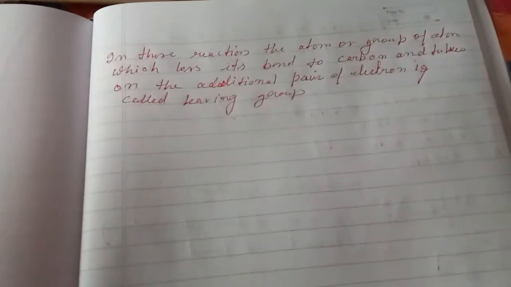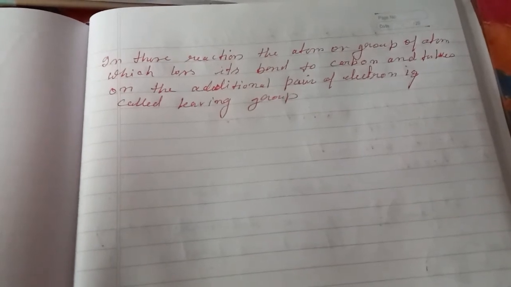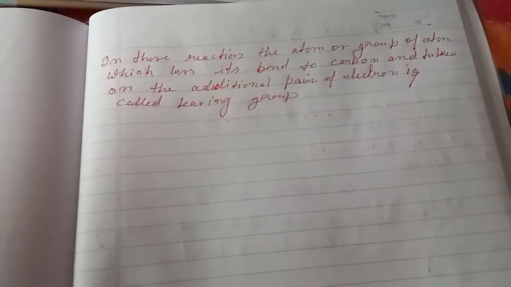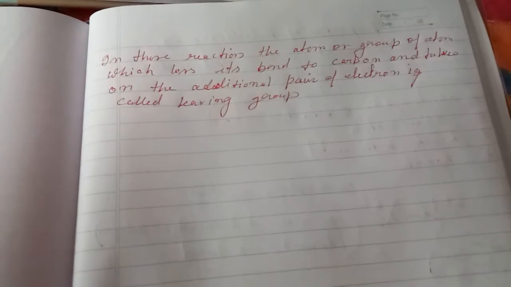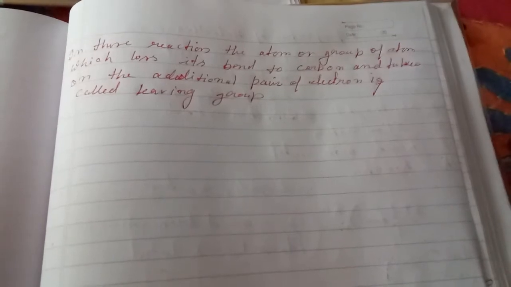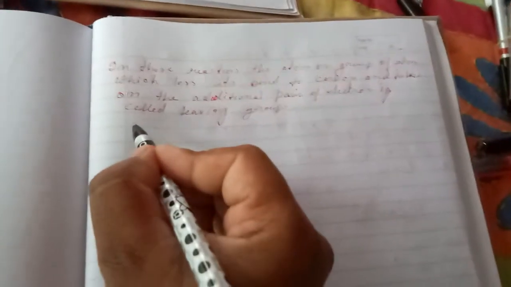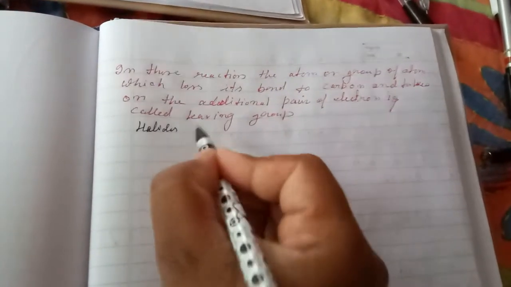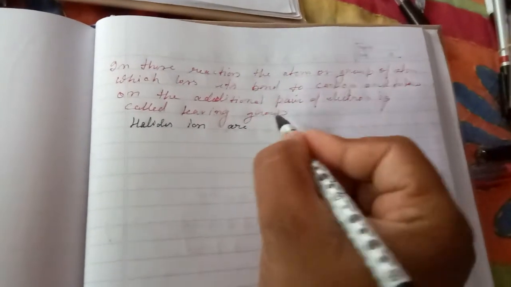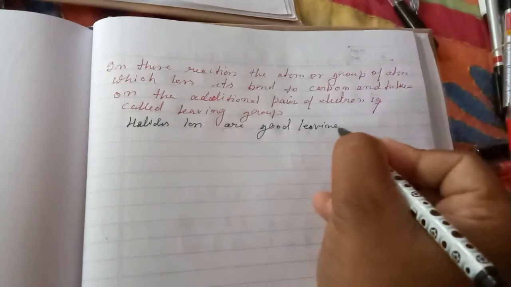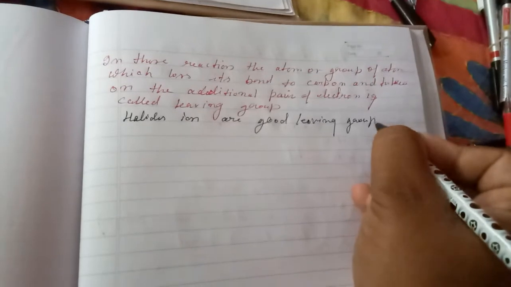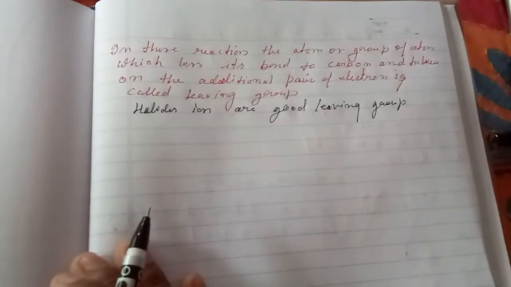In these reactions, the atoms or group of atoms which lost its bond to carbon and takes on the additional pair of electrons is called a leaving group. Halide ions are good leaving groups. Leaving group ability.